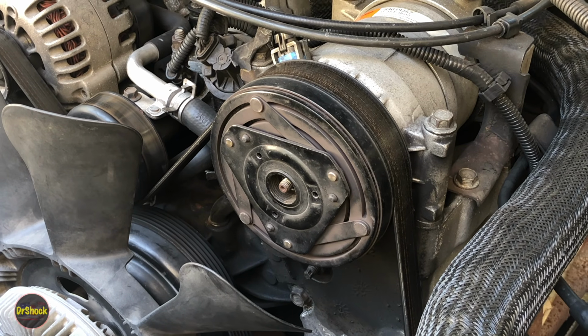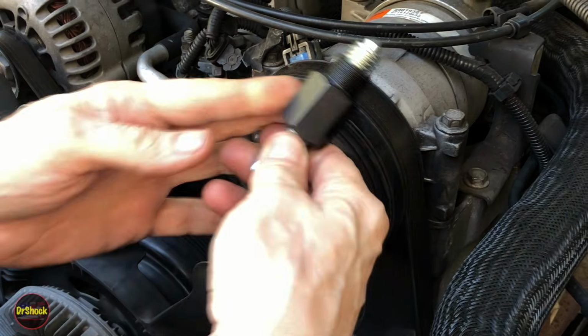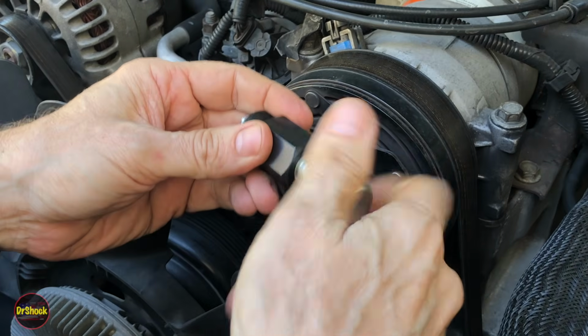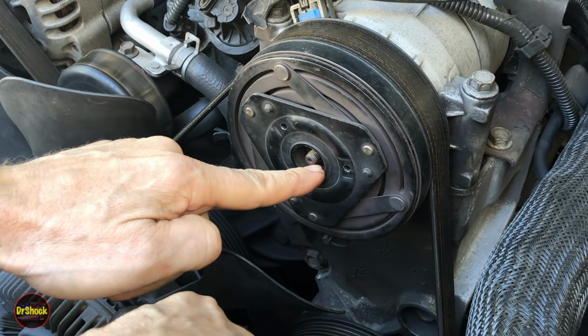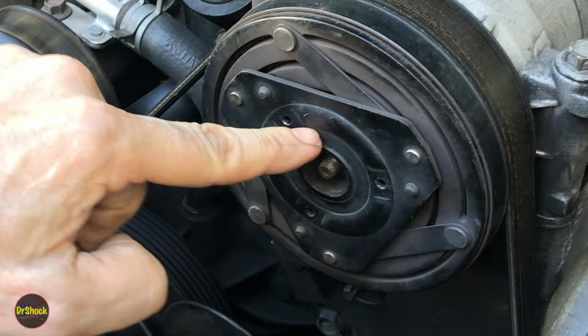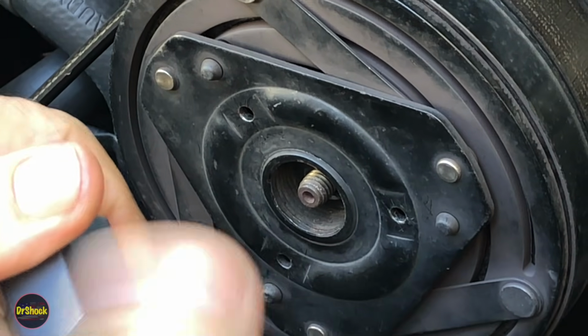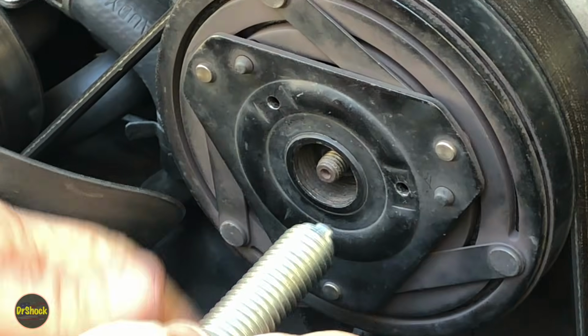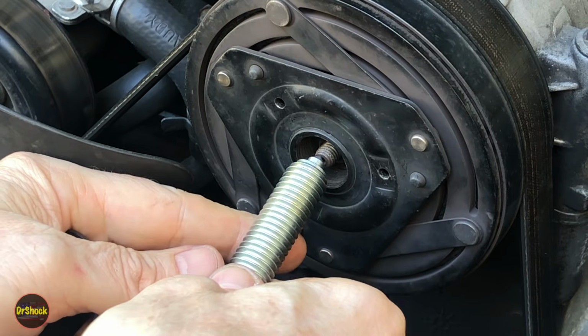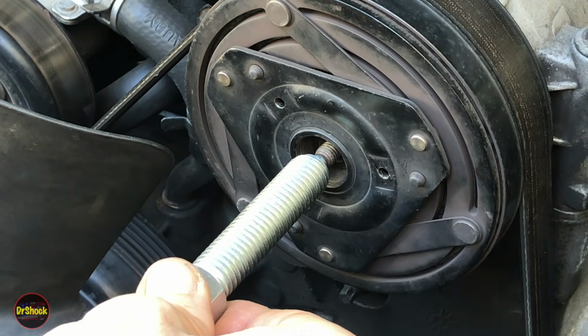So that tool looks like this. So this tool is going to thread in on the inside edge of the clutch plate. It's threaded for this special tool. And then the forcing screw, it's got a little point on it. It's going to sit in that little indentation at the end of the shaft.